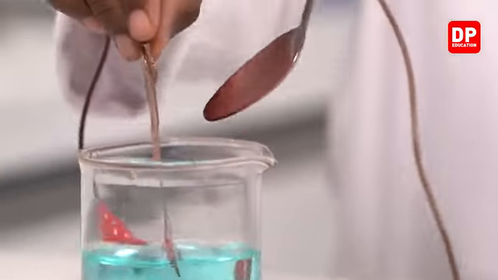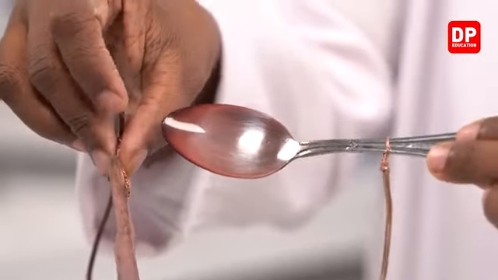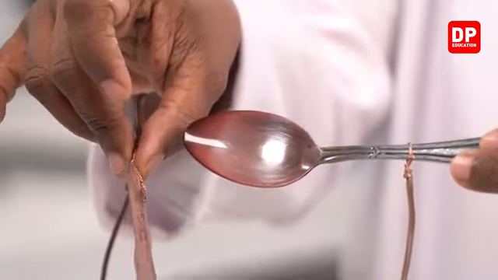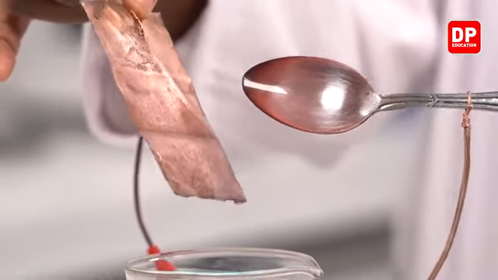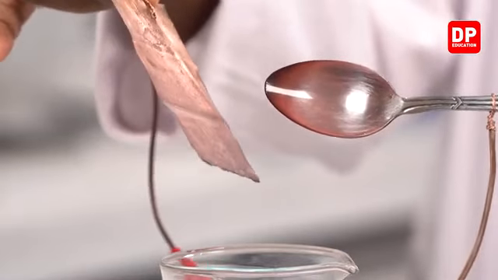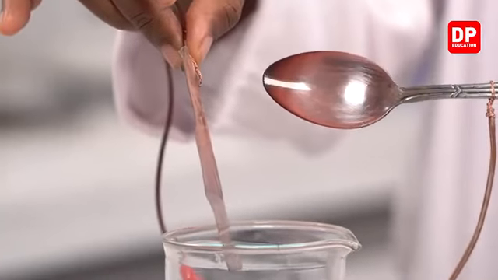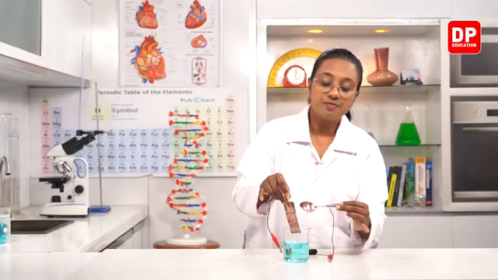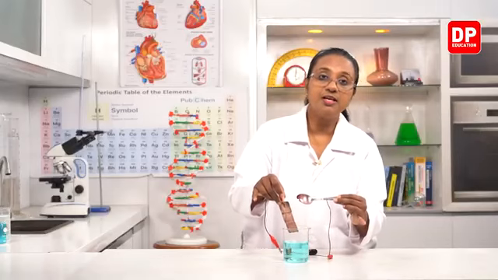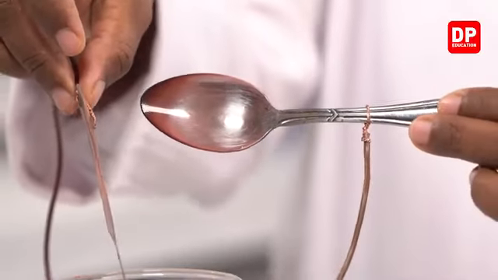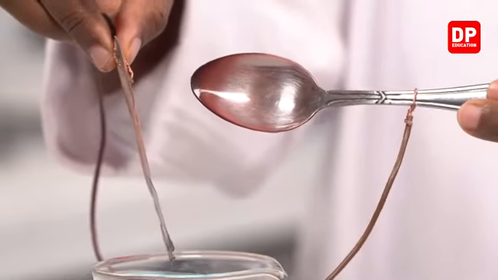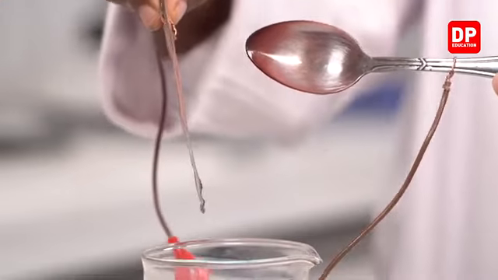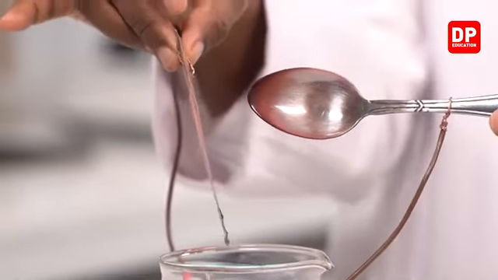So here you can see, students, now on the spoon you can see the brownish color deposit. So copper, now you can compare. The copper plate dissolves, it goes into the solution, and the copper ions from the solution deposit on the spoon. Has the color changed in any way? Color of copper sulfate solution. Is it the same or different? You can see it's the same color.